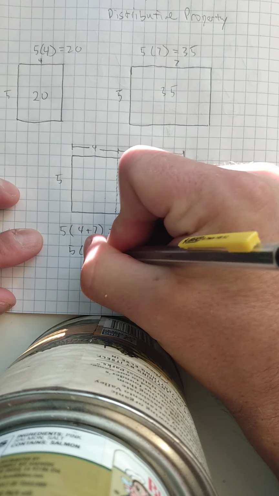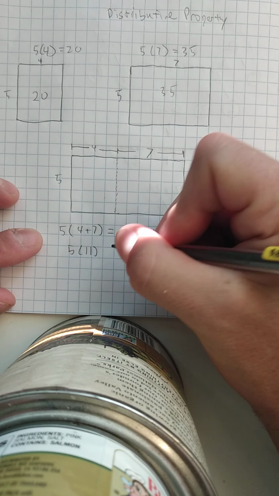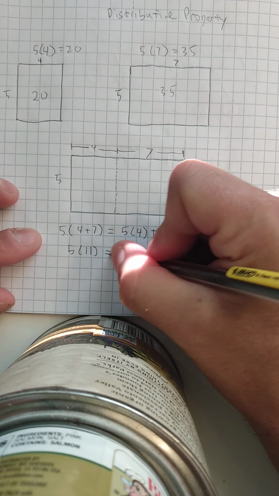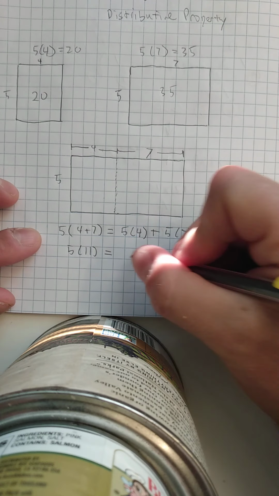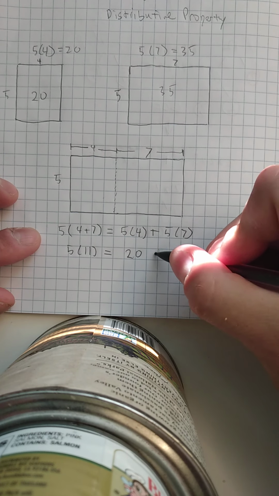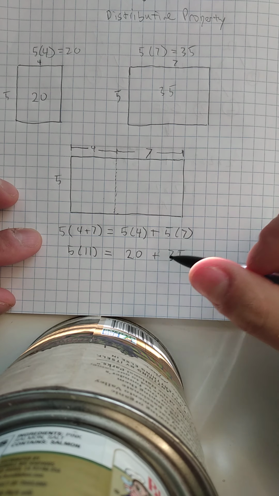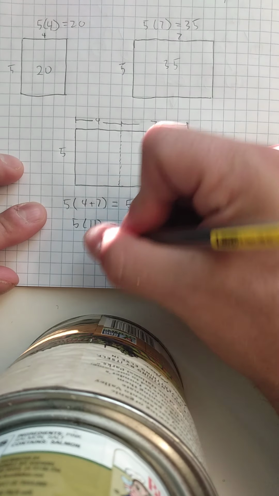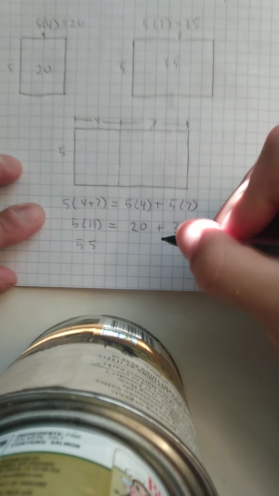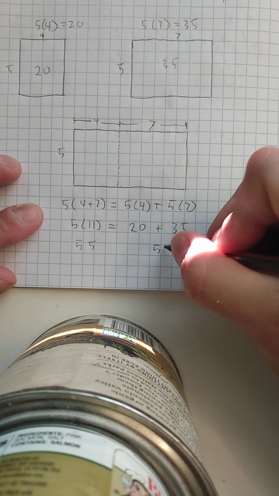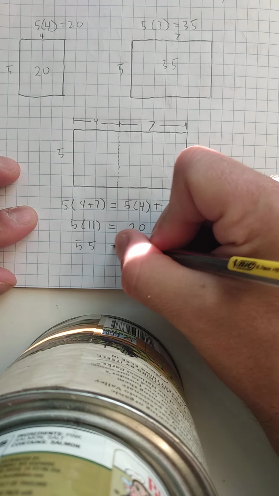I know that's going to be equal to 55, right? But let's see what this is equal to. 5 times 4 is 20, plus 5 times 7 is 35. And I know 35 plus 20 is equal to 55. So both of these are equal to 55.